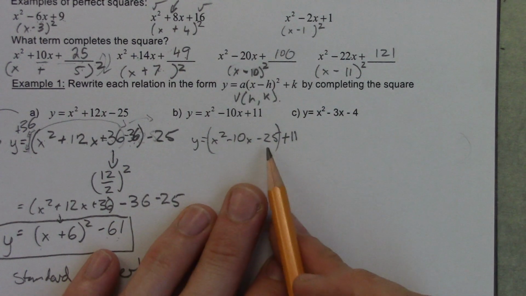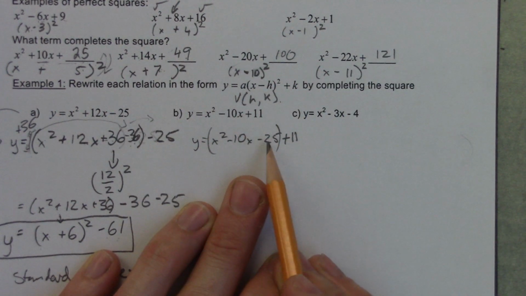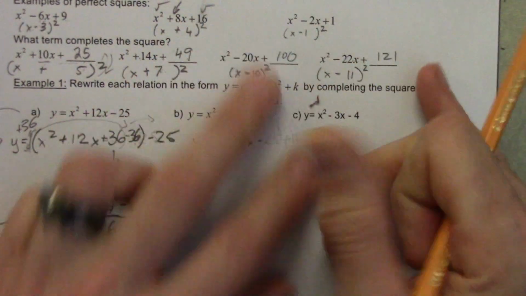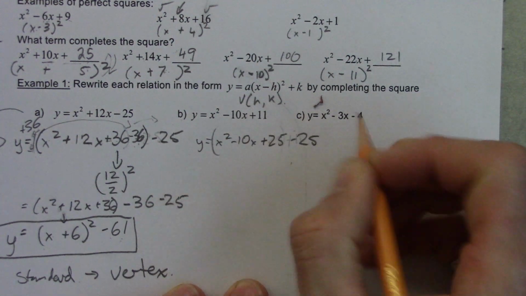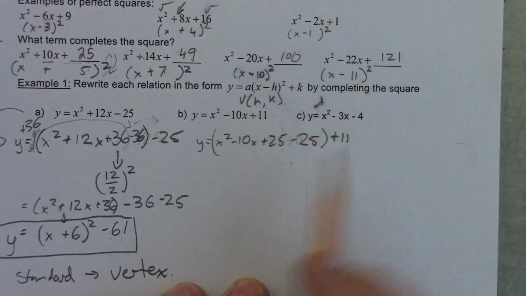Now, the plus 25 is the third term. This third term has to be positive. So the plus 25 is what you want to come first, right? You want to do plus 25 minus 25 plus 11. Does that make sense?